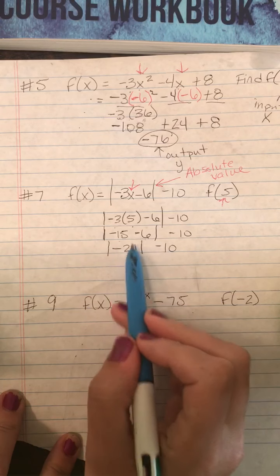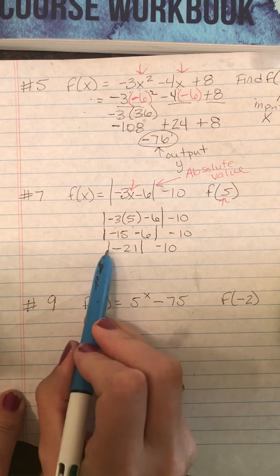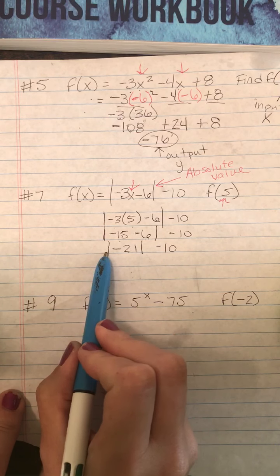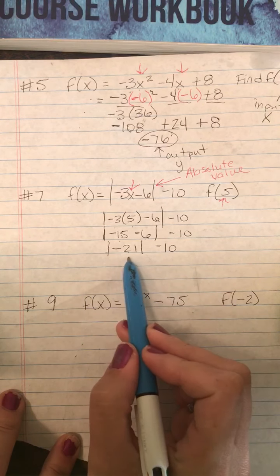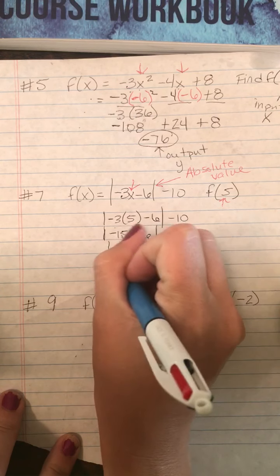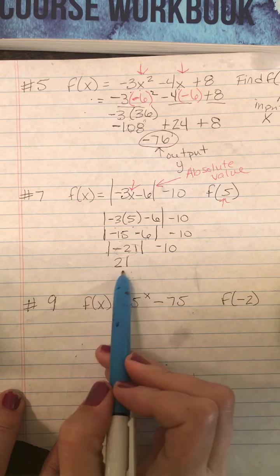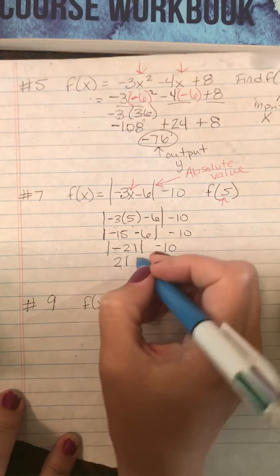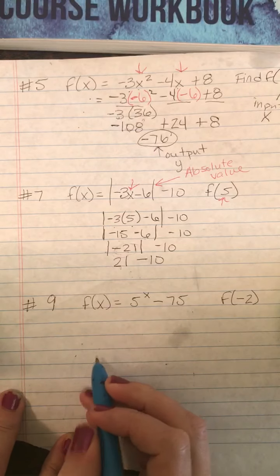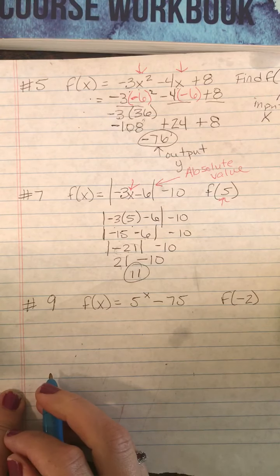So now that the inside of the absolute value is fully simplified, here's where we take in the knowledge of an absolute value. An absolute value simply means to make whatever's inside of it become a positive number. So the absolute value of -21 is just positive 21. Minus 10, so 21 minus 10 gives us 11. And that's our output for 7.